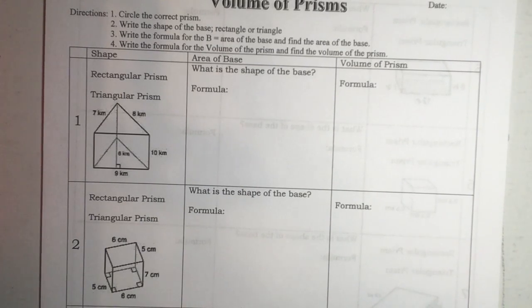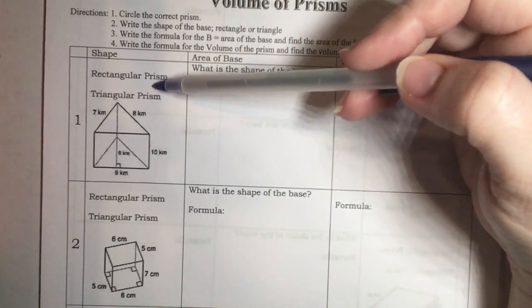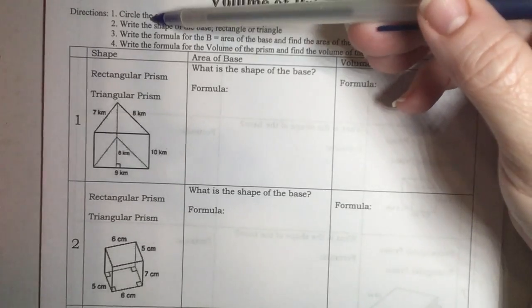Alright, we're going to look at how to find the volume of the prisms. So our directions say to circle the correct prism. So we're going to do that here above each shape as the prism. Then we're going to write the shape of the base, rectangle or triangle.